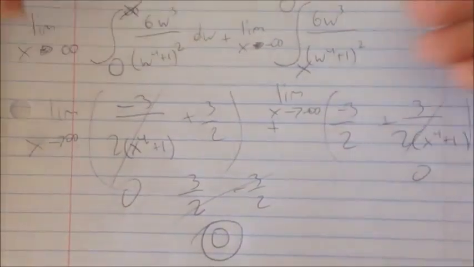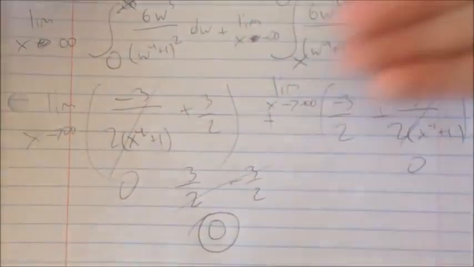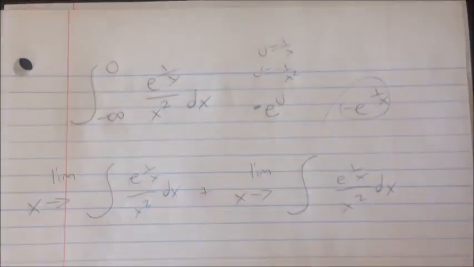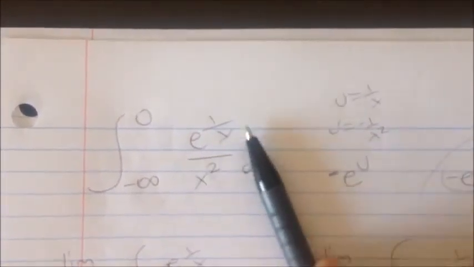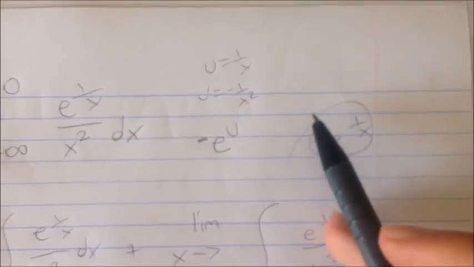Take the limit of both, and if they both converge, add them; if either diverges, the whole thing diverges. All right, for our next problem, we're going to do the integral from 0 to infinity of e to the 1 over x squared. This is the antiderivative right here.